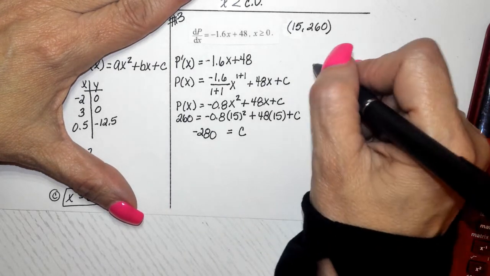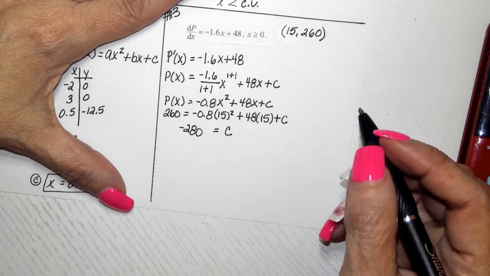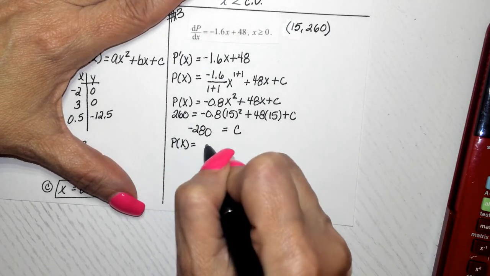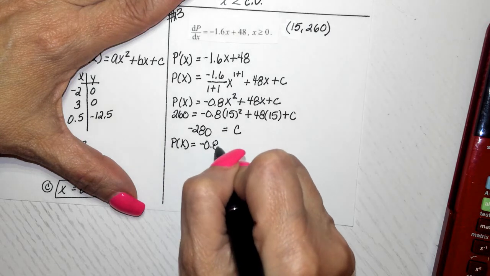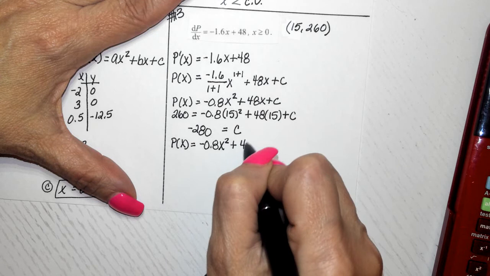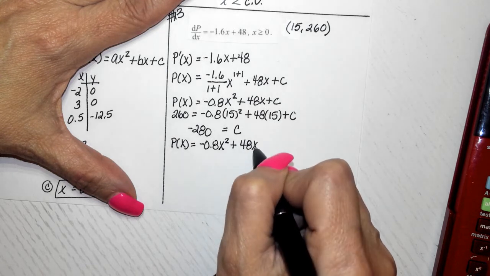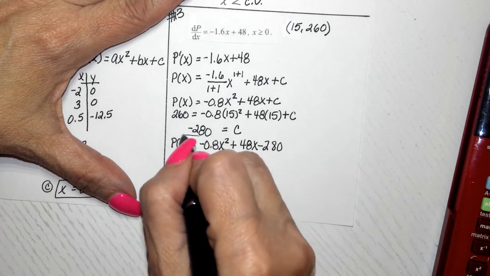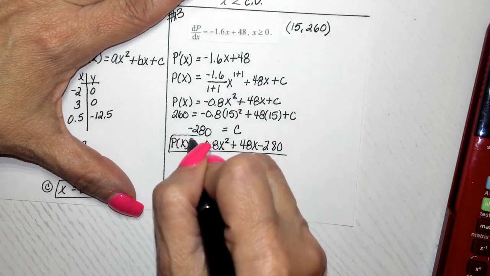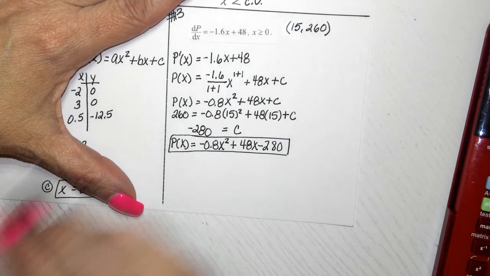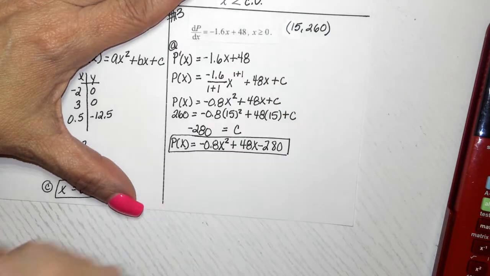So here's what that's going to give me. P of x is going to equal negative 0.8 x squared plus 48x minus 280. And that is part A.